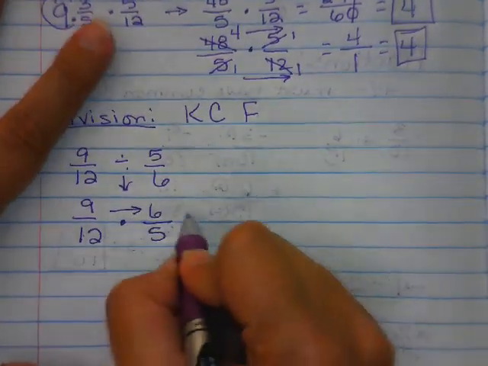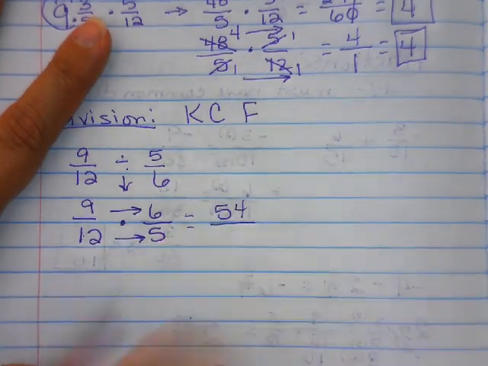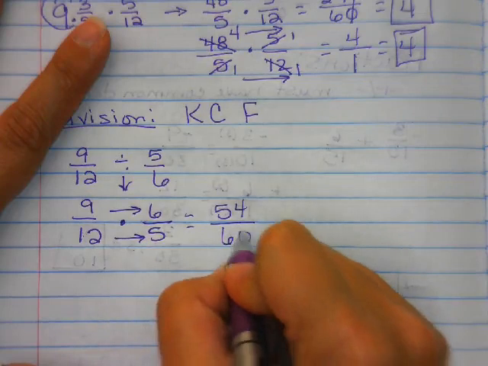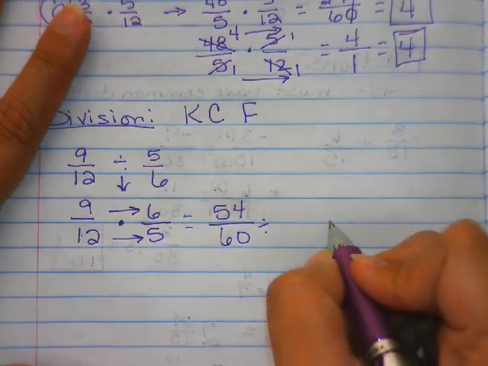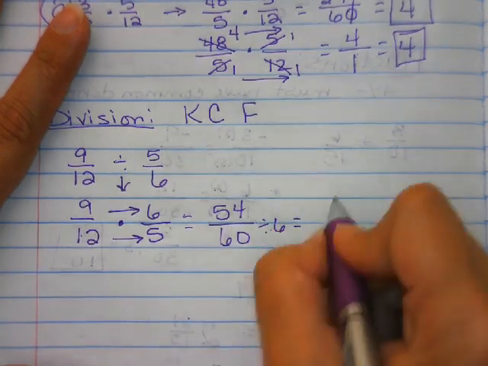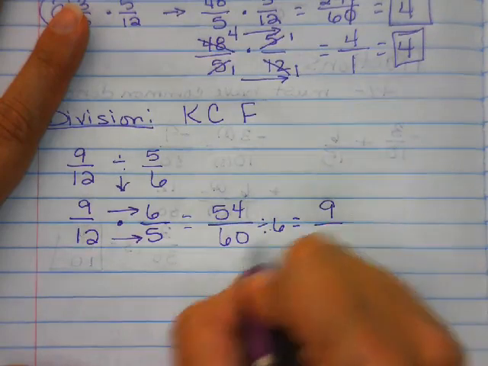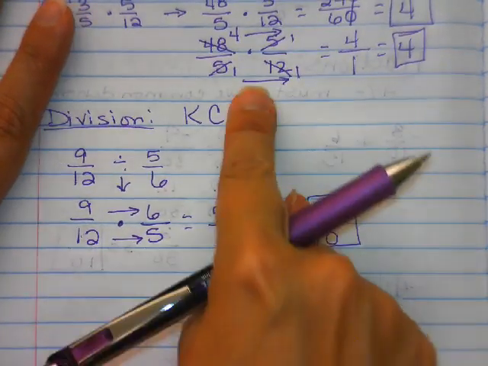Top times top. 9 times 6 is 54. 12 times 5 is 60. I know that that will simplify by 6. 6 goes into 54 9 times. 6 goes into 60 10 times. You can also do what I did up here.